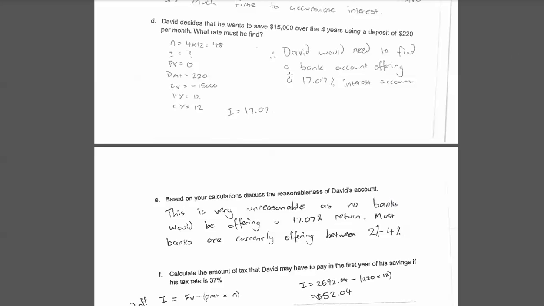So basically what he decides to do then is, if he needs to save $15,000 over the 4 years, how much does he need to deposit? If he's only depositing $220 per month, what interest rate does he need to find to be able to accumulate $15,000 in the future over 4 years? Now the important thing with this question is you just got to make sure that the PMT is positive and your future value is negative. If you have them both positive, the values won't work. So that's a really important part, otherwise you will get the incorrect answer.